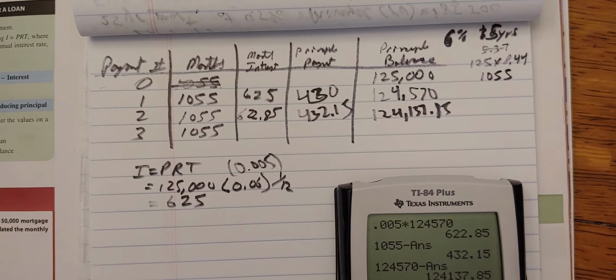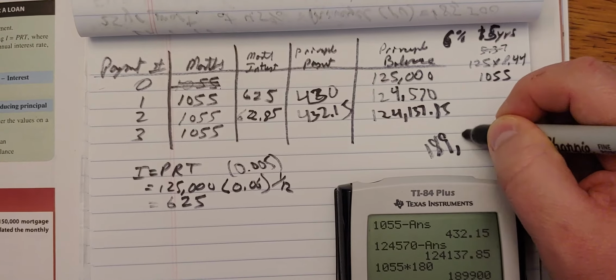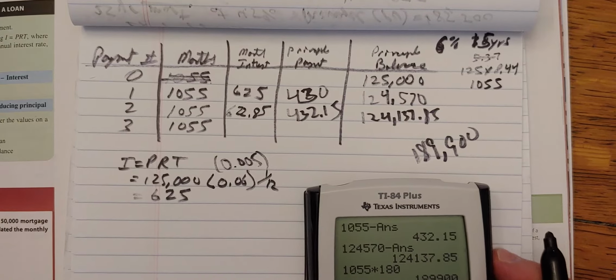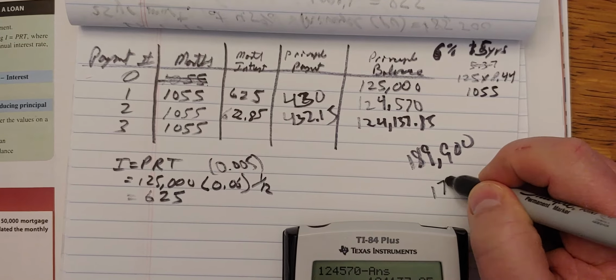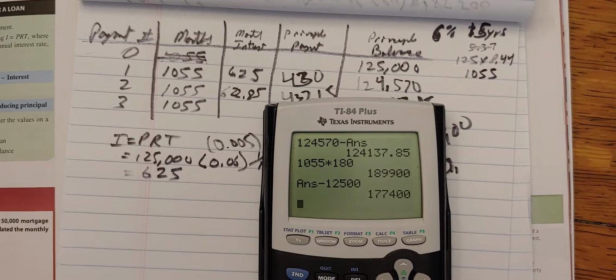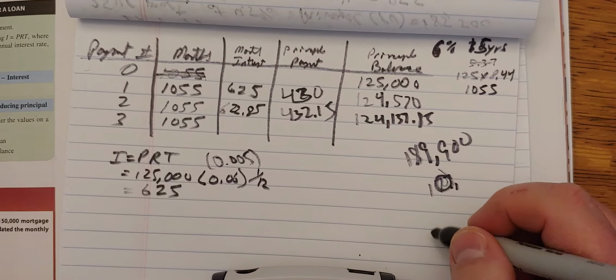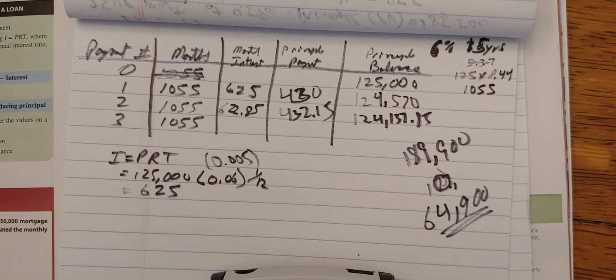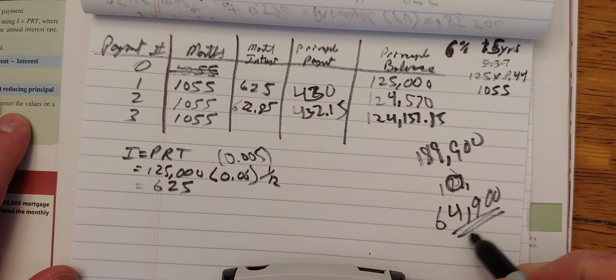So just quickly, 1,055 times 180. Out of pocket, we are paying 189,900. Minus 125,000. I didn't type that in right, did I? You can look at my calculator. So it's 189,900 minus 125,000. We are paying $64,900 in interest in 15 years. So that's a lot of money. Just think about that. So that's the life of the loan.